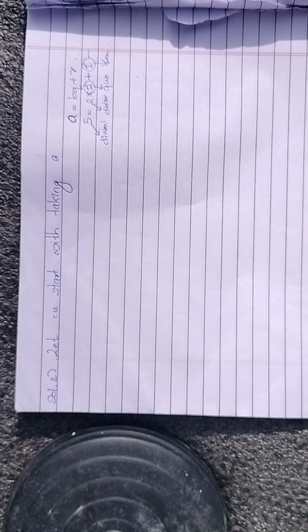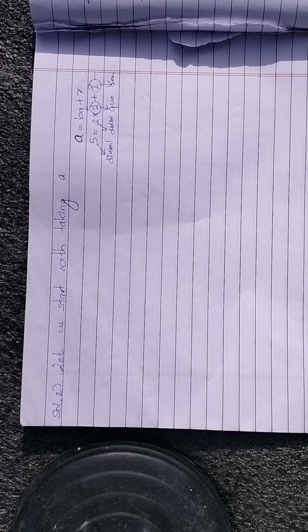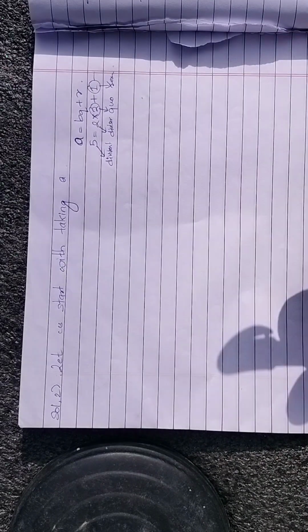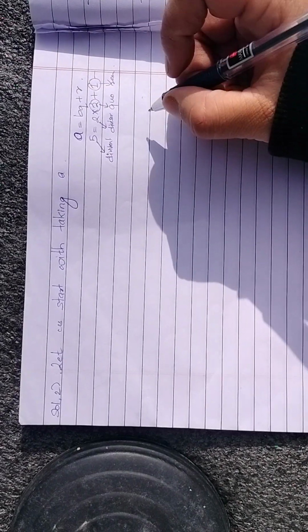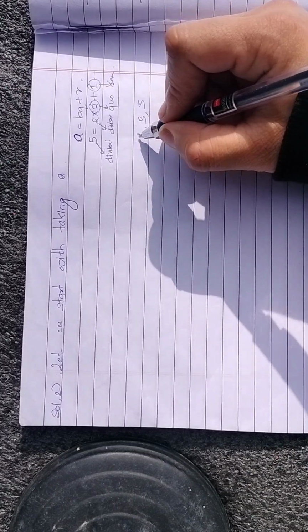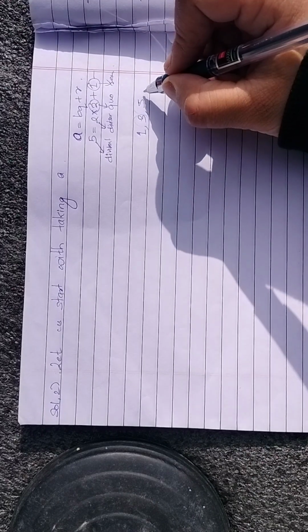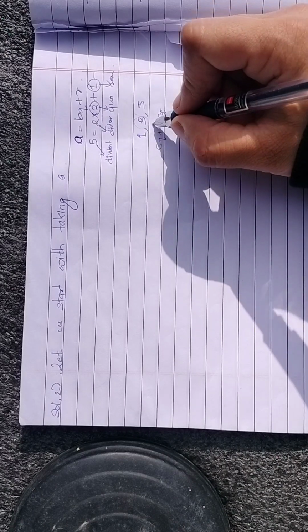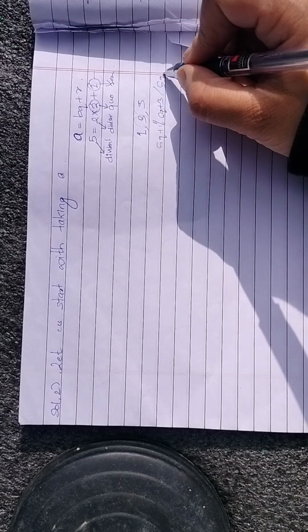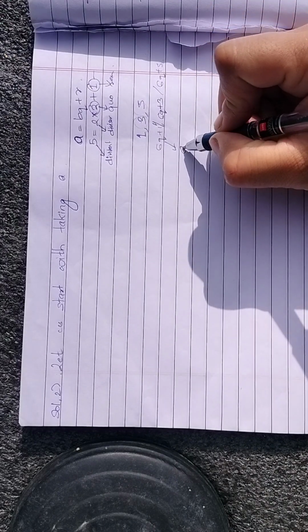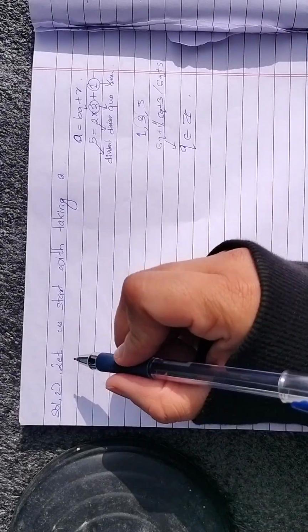So what the question has asked is that any positive odd integer, like for example 1, 3, 5, these are odd integers but positive, can be written in the form of 6q plus 1, or 6q plus 3, or 6q plus 5, where q is your quotient, or q belongs to some integers.